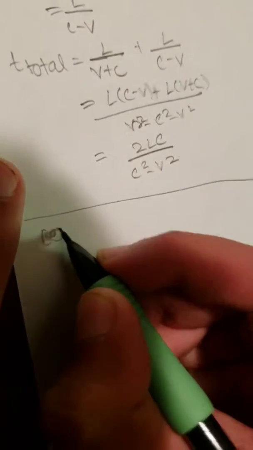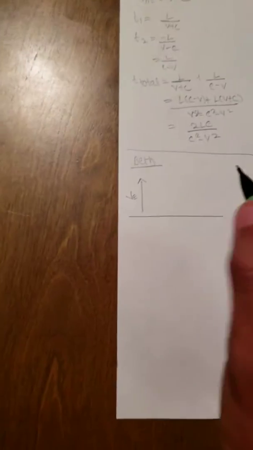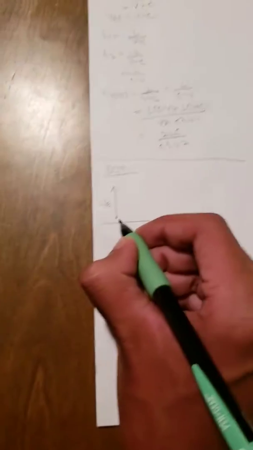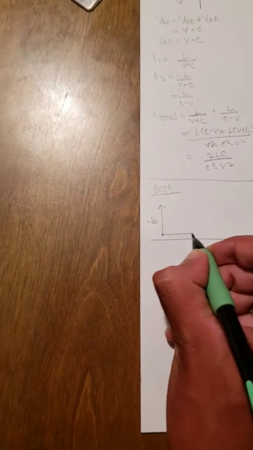Now we can apply similar reasoning for Beth. We already know that Beth is moving straight up relative to the ground. So let's just say this is ground, and this is her velocity relative to the earth. Now, over here, the velocity of the river is to the right.